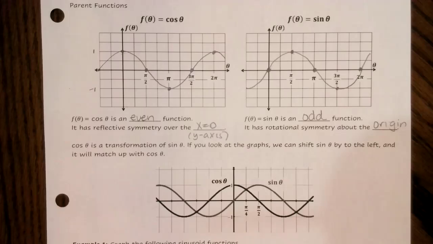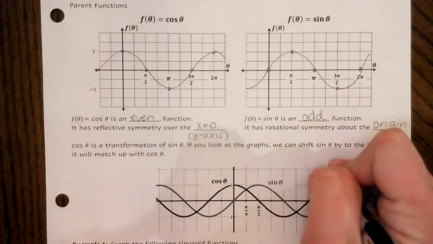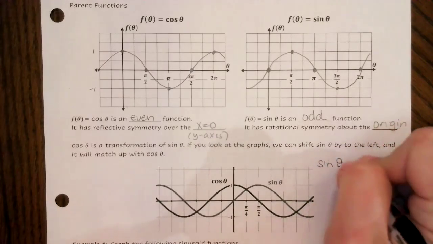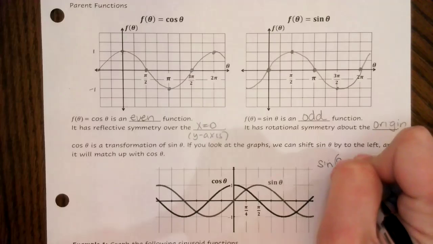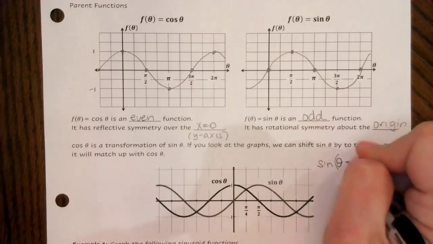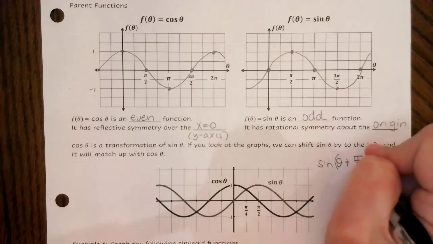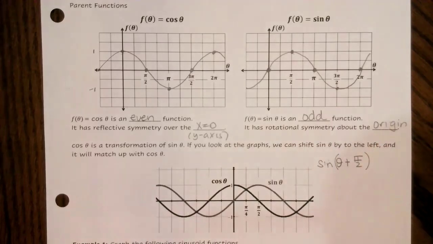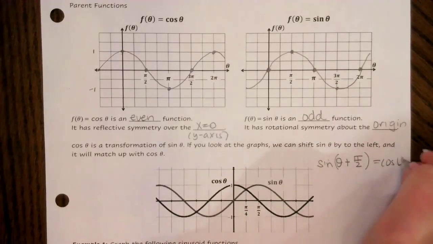Now the cosine of theta is a transformation of the sine of theta. If you look at the graphs, we can shift sine of theta to the left and it will match up with the cosine of theta, or we can move the cosine to the right and it would land right on top of the sine of theta. For example, we can say that sine of theta plus pi over 2 is equal to the cosine of theta.